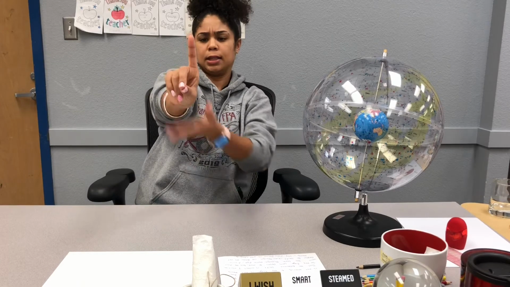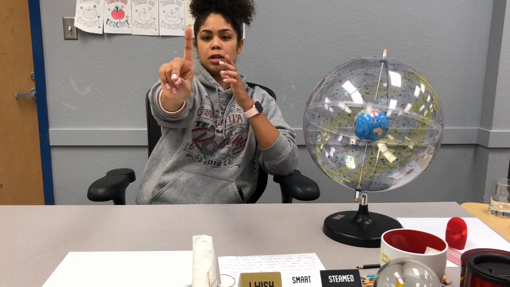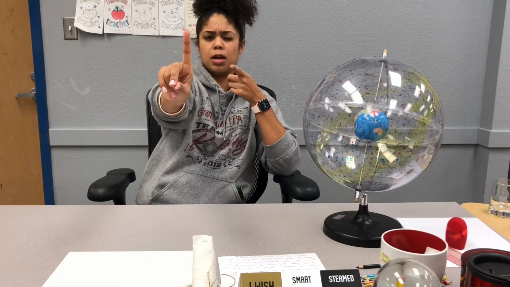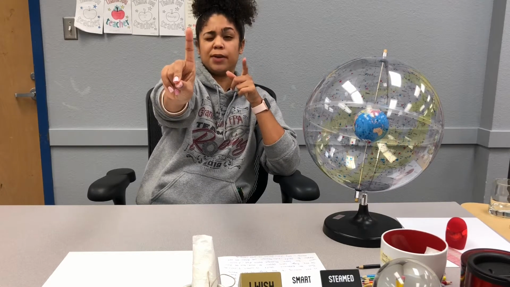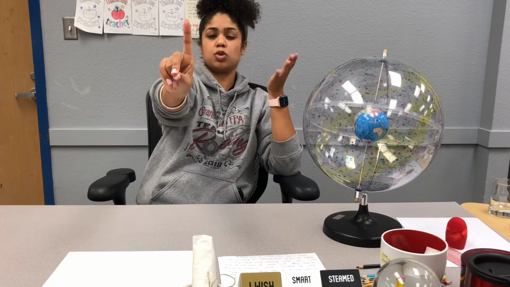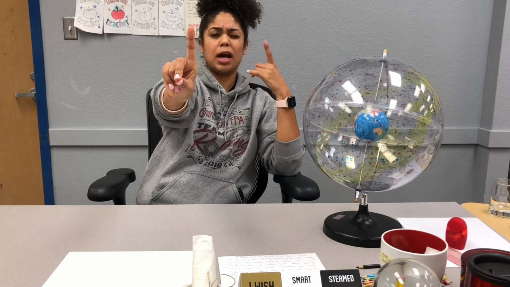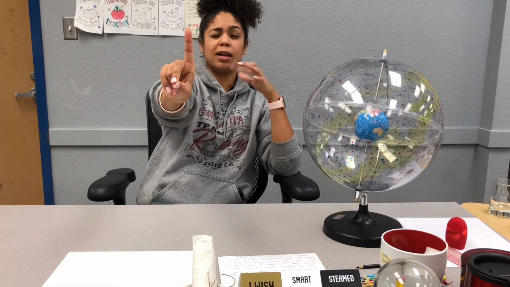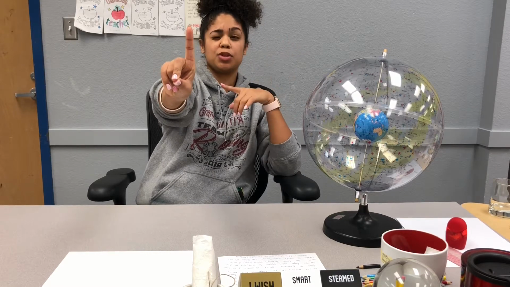So let me do that again. Let's see if I can do this without moving my arm. So I'm looking at my finger through one eye, there it is. But if I switch eyes here, it looks like my finger is moving, even though it's not. So let's do this again. So my right eye, my left eye, my right eye, my left eye. Camera 1, camera 2, camera 1, camera 2.